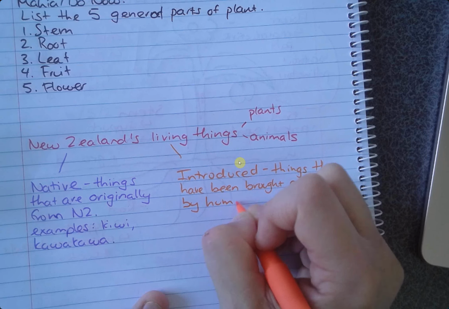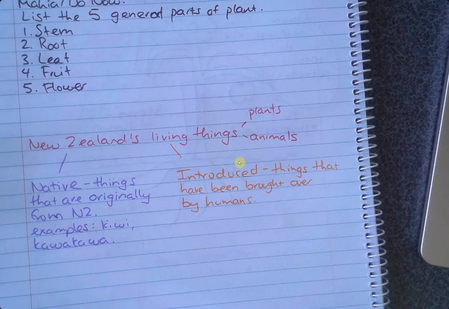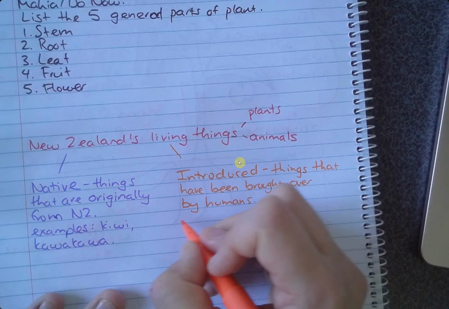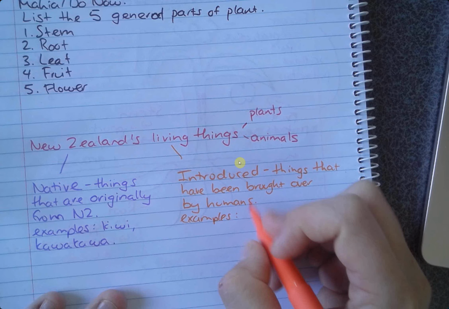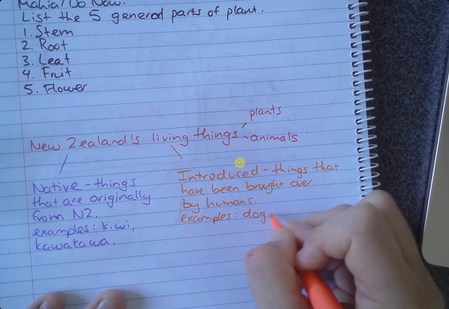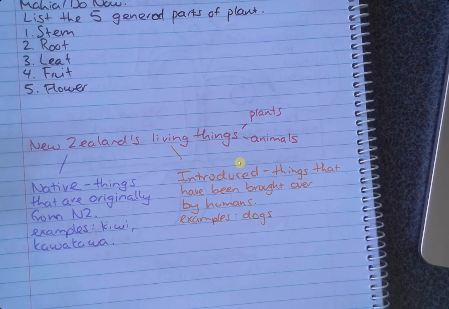So what's some examples of things that humans brought? Dogs. Dogs, good. Rats. Did they actually? Yeah. Some of them were on purpose, like dogs and sheep. Other things were on accident, like rats.